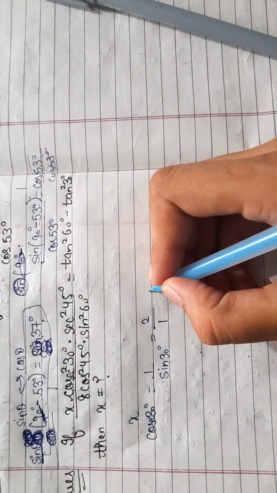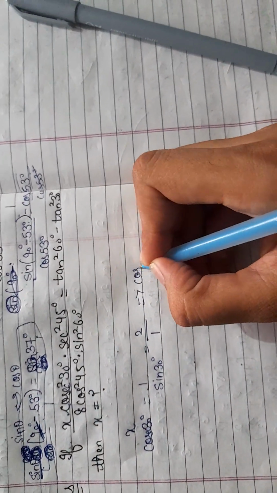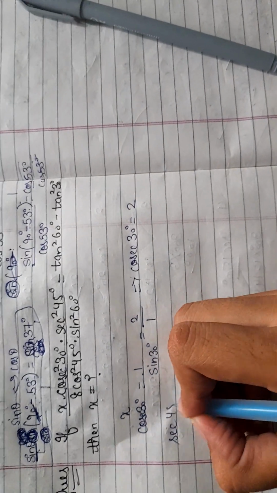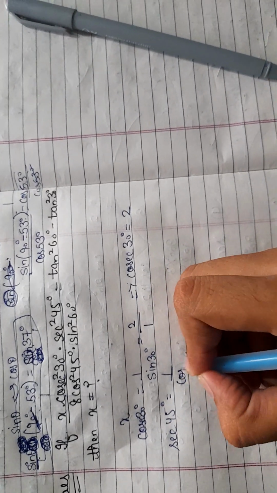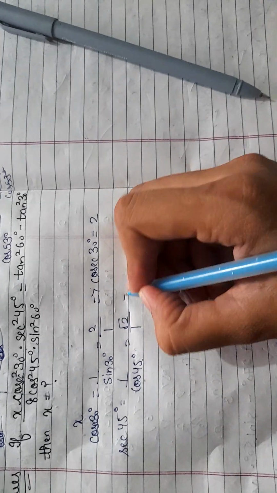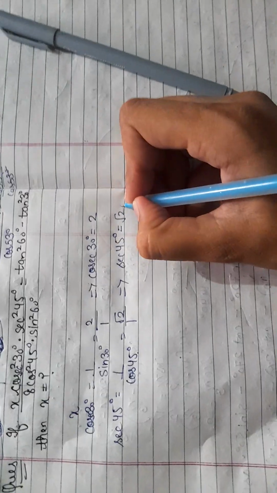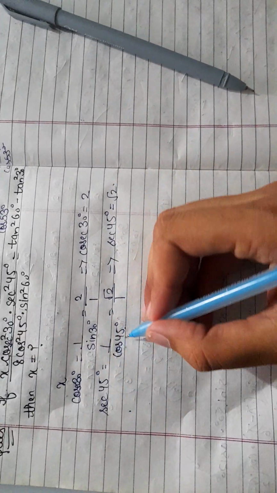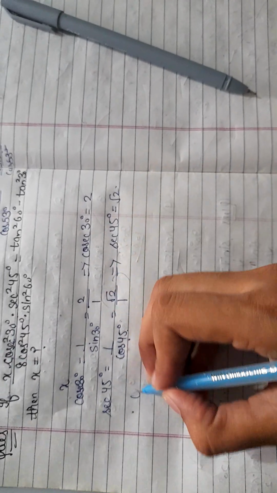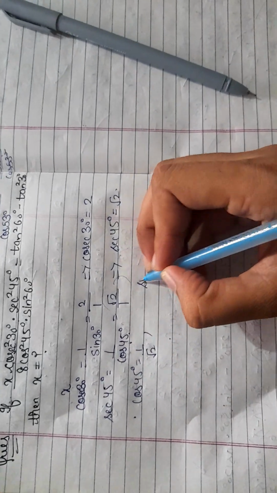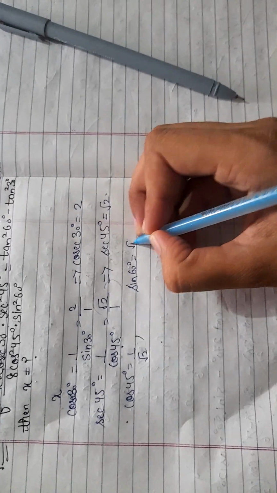Yes, 1 by 2 means we get cosec 30 as 2. Now we will get this, it is the reciprocal of cos 45, and cos 45 is 1 by root 2, so we get cosecant as root 2. Same way we find cos 45 from here. Cos 45 is 1 by root 2 and sin 30 is root 3 by 2.